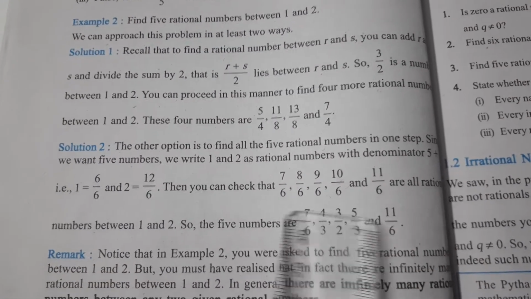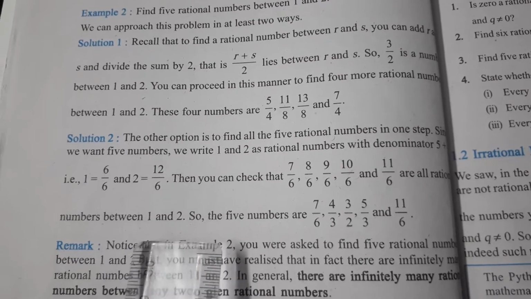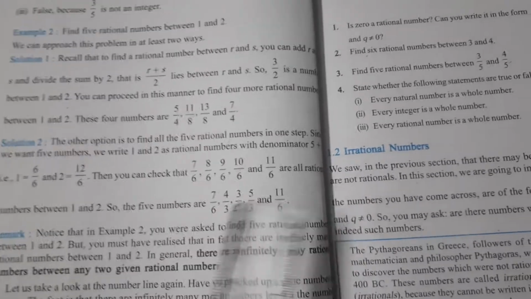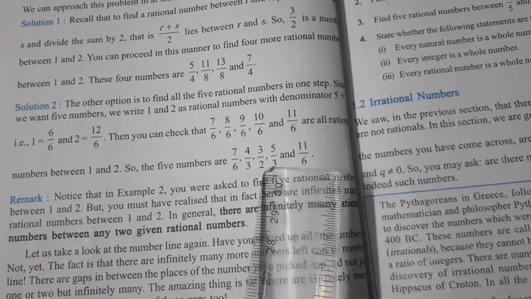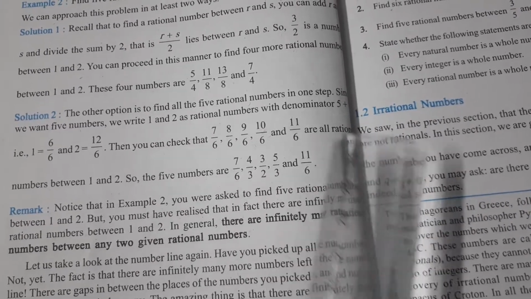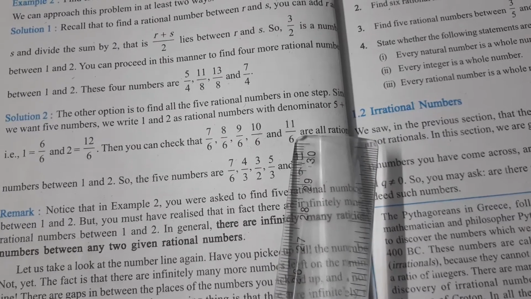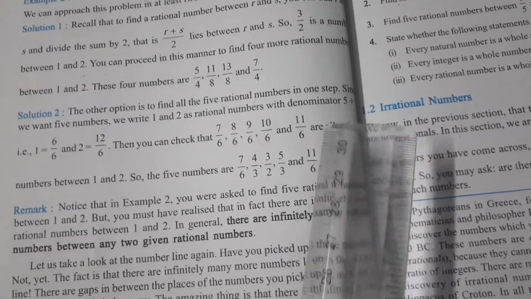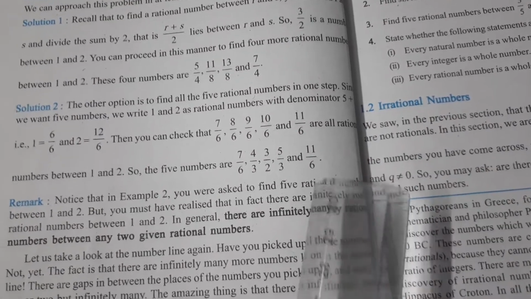After simplifying, between 1 and 2, the 5 rational numbers are 7 by 6, 8 by 6 is equal to 4 by 3, 9 by 6 is equal to 3 by 2, 10 by 6 is equal to 5 by 3, and 11 by 6, which is not possible to simplify, so write it the same.